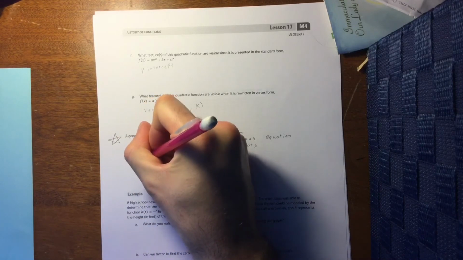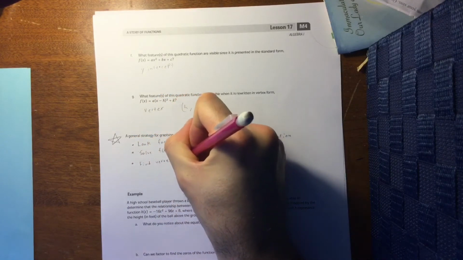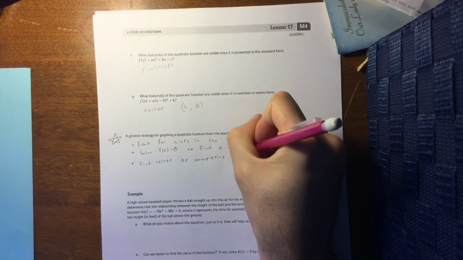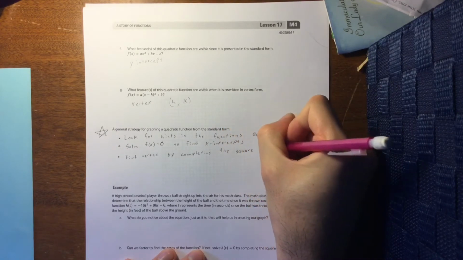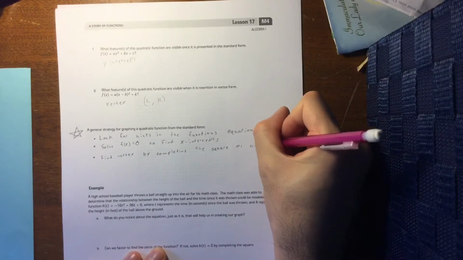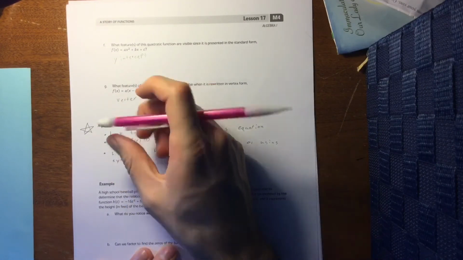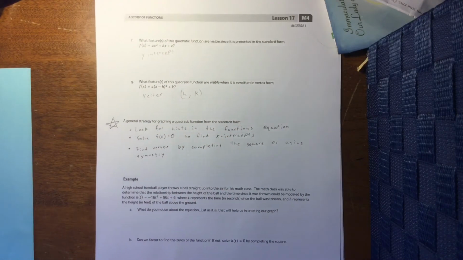So then the next one is going to be find the vertex by completing the square, or using symmetry. So you can use this by when we did the factored form and we found the x-intercepts, use that then to find our x value for our vertex, and then we found the y value. So you can do that.